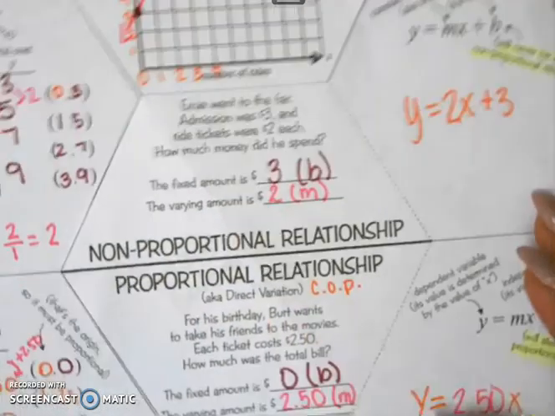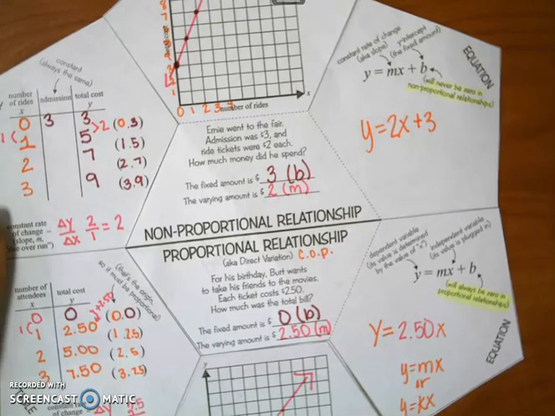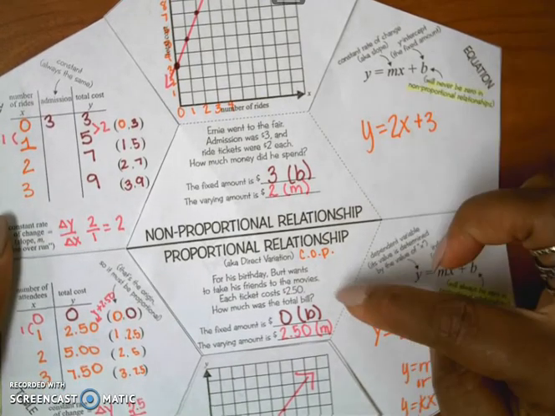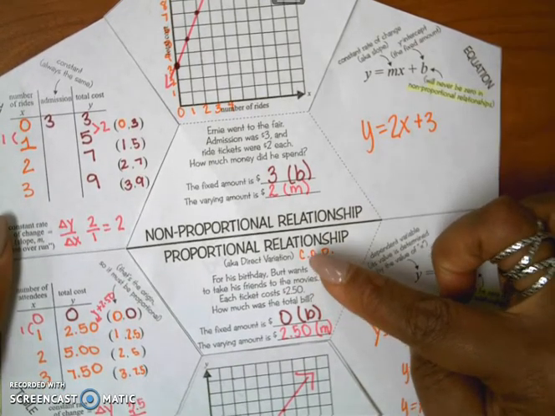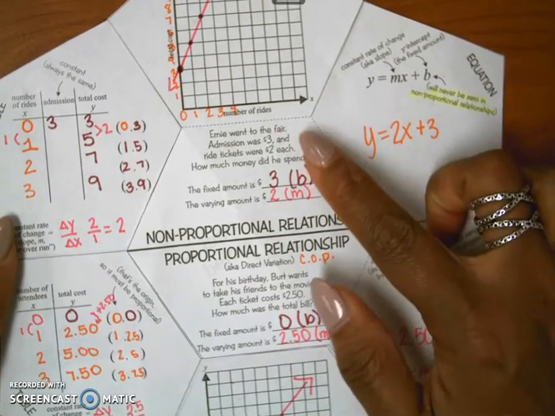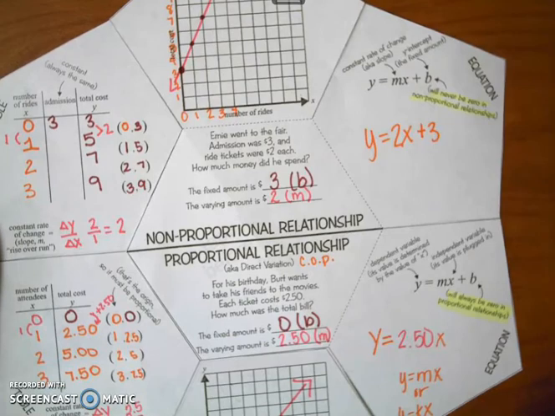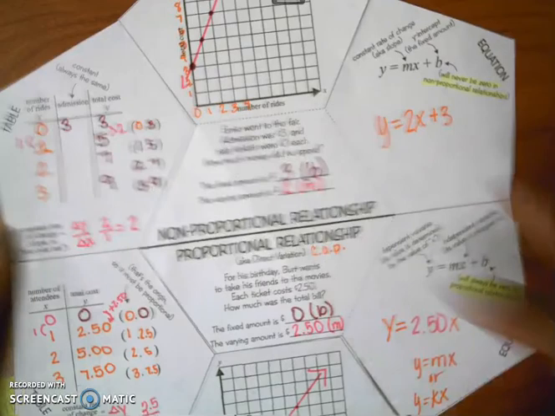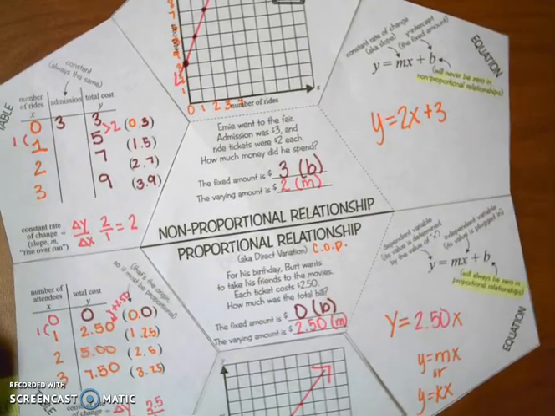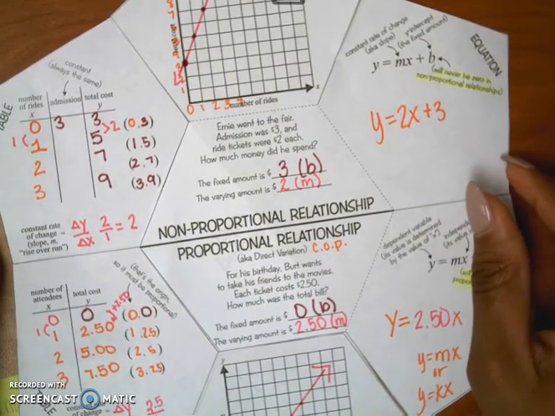Okay, these things will be useful for you in your project. In your project, you do have to create a word problem that represents a proportional relationship and a non-proportional relationship. Here are 2 examples. You may not use these in your project. I've created tables from these relationships. I created a graph and an equation, which you also have to do in your project.